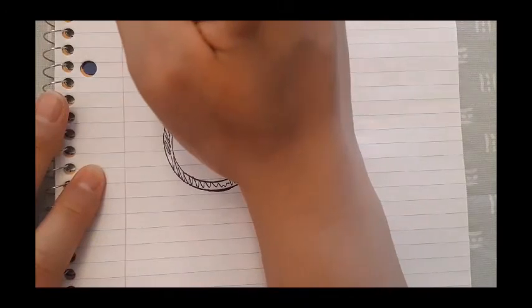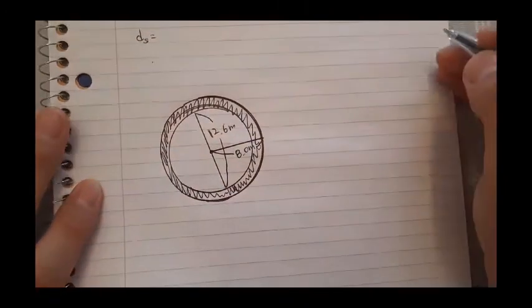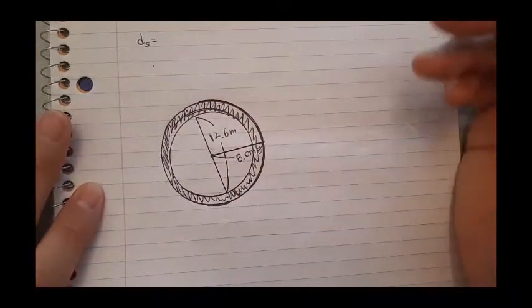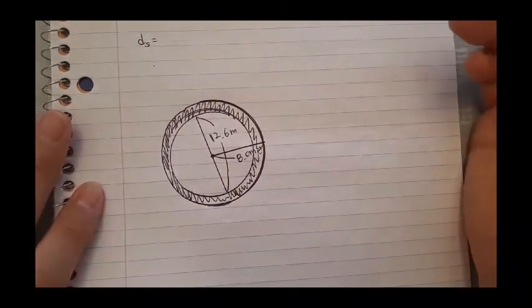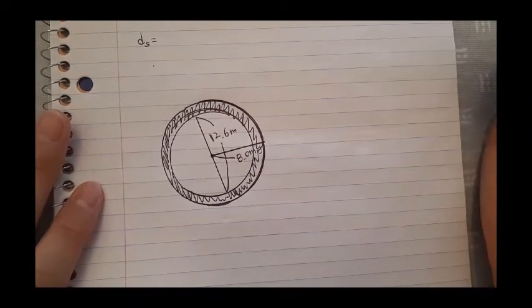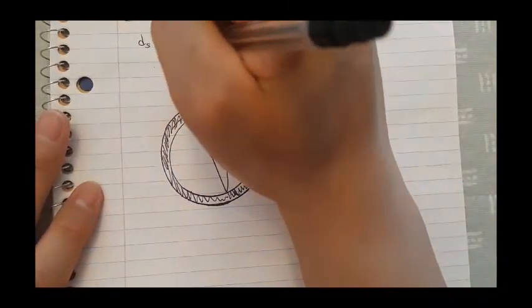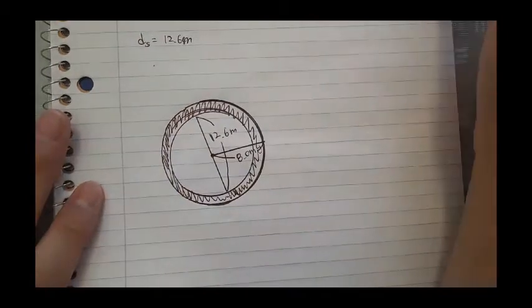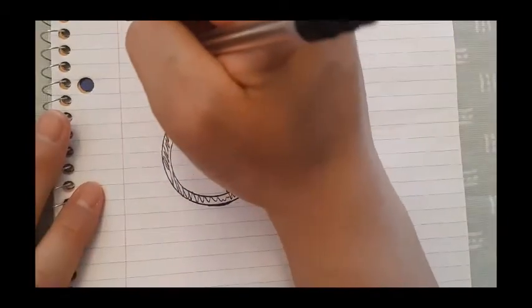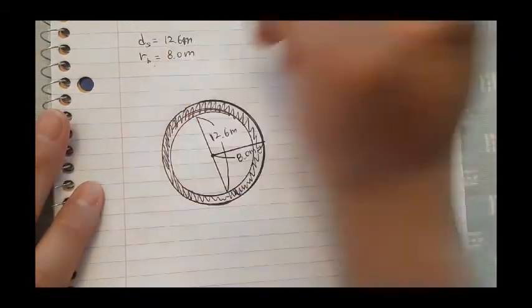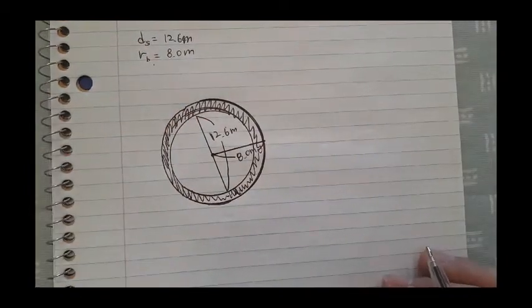One thing is the diameter is given. I'm going to put d_s, the s represents the smaller circle diameter. You can use any letter to be honest, a, b, c, those kinds of things, as long as it's lowercase, or x, y, z. But I'm going to use a subscript: diameter of small circle, which is 12.6 meter. And I have the radius of the big circle, which is 8.0 meter.